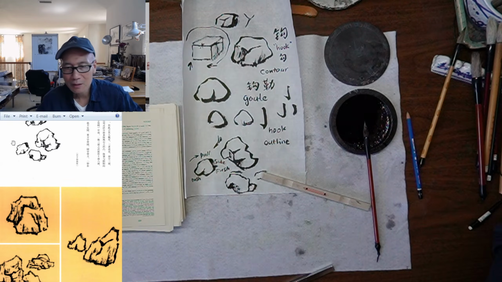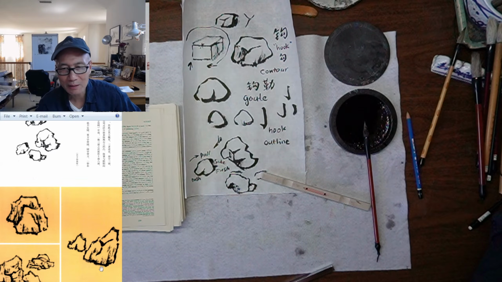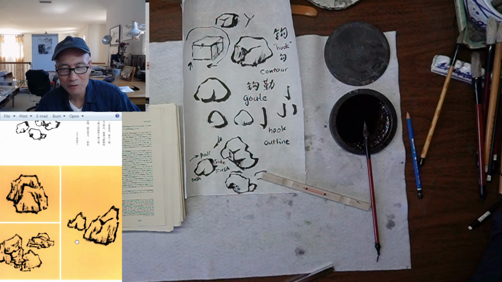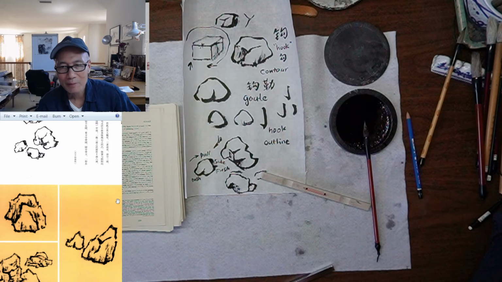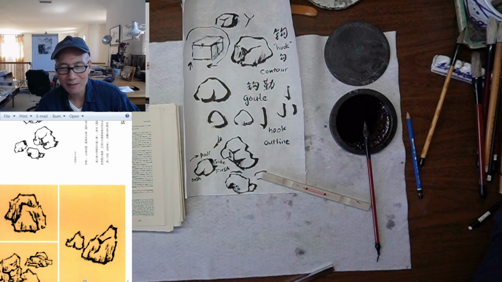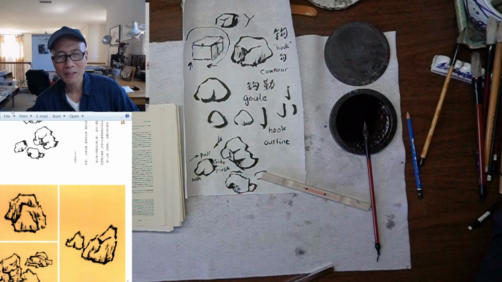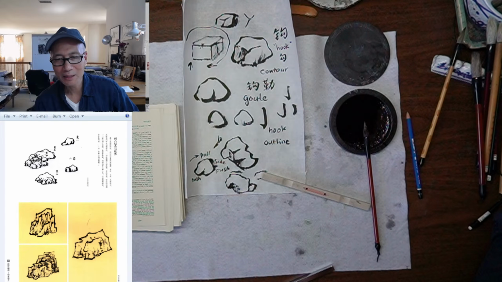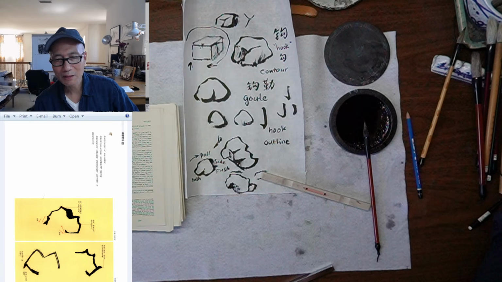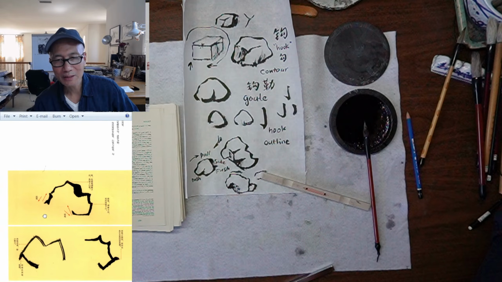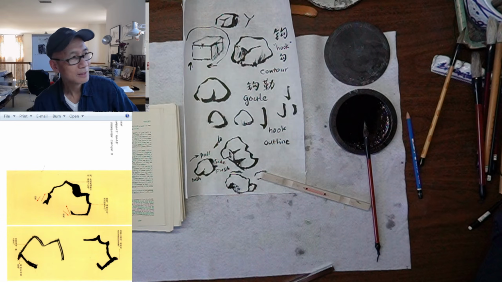Let me show you. Do you have this book called the Palace Museum Painting Manual? No? Okay, you can download it for less than $5 on our website. It's the rock book. Palace Museum Painting Manual, rock book. Yeah, I will download it, Henry, but I need to hear.